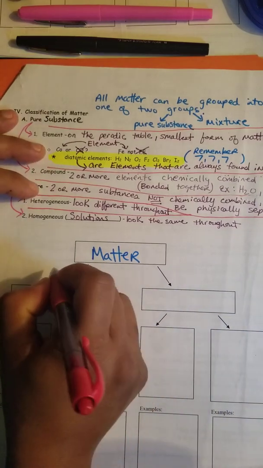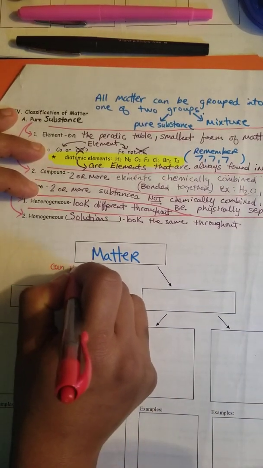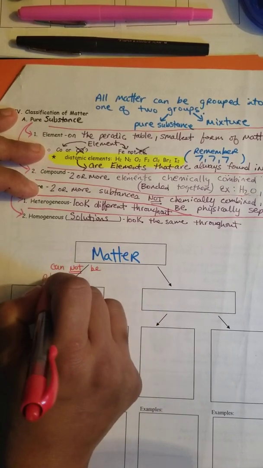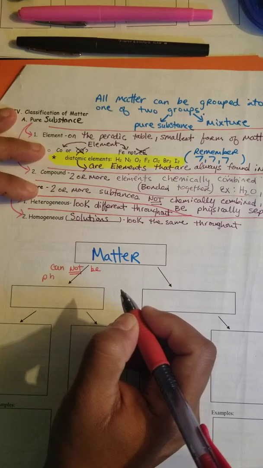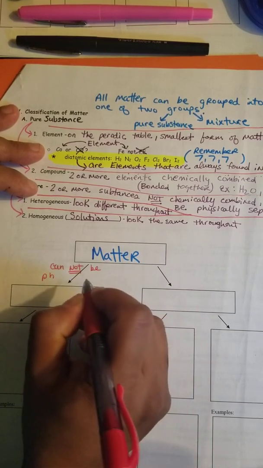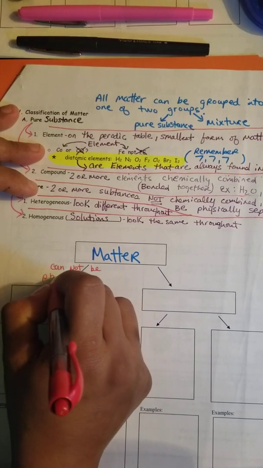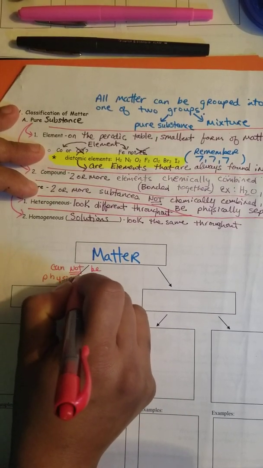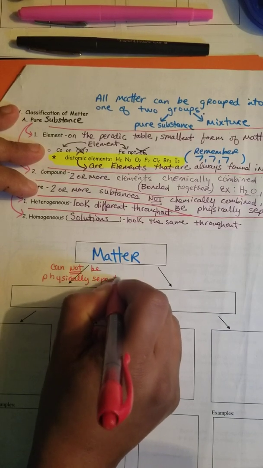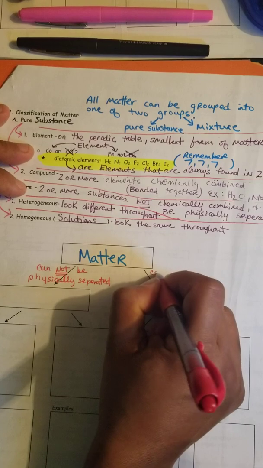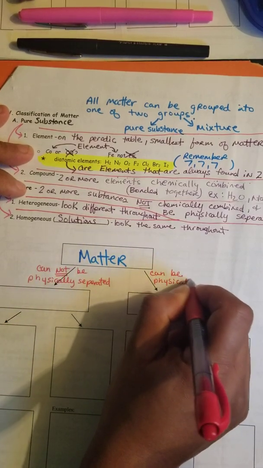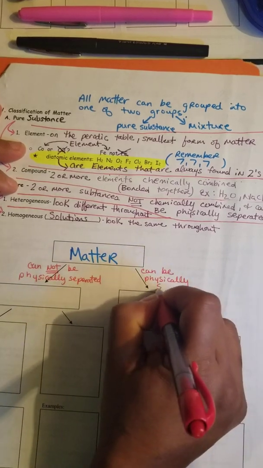One of them cannot be physically, and we're using the word physically because chemically you can, but when you do break it apart, then it's no longer the same thing. But this side cannot be physically separated. And this side can be physically separated.